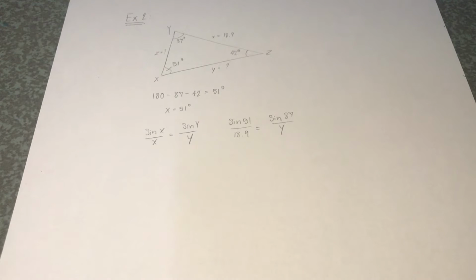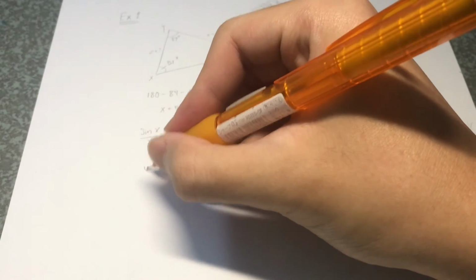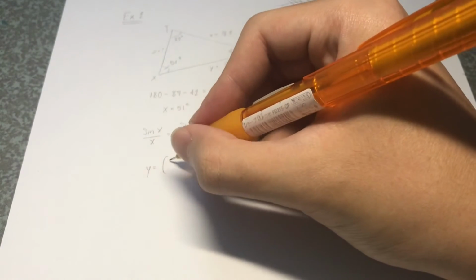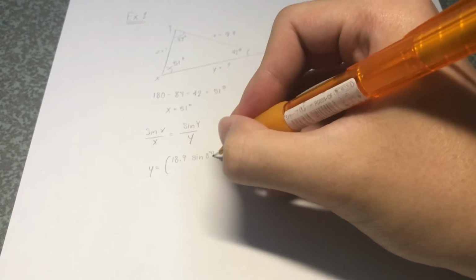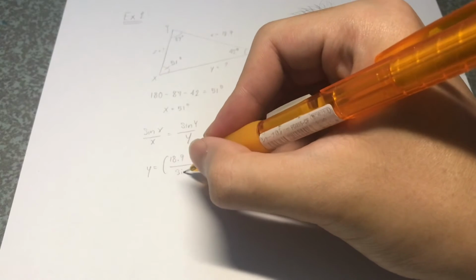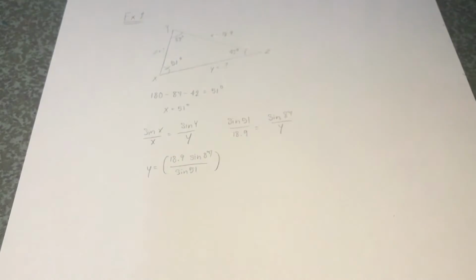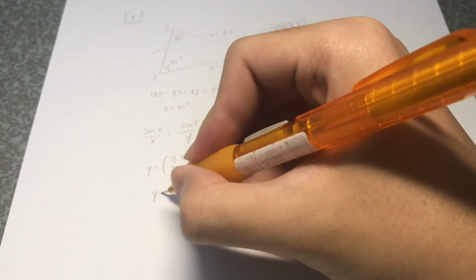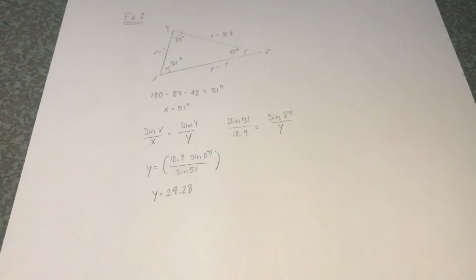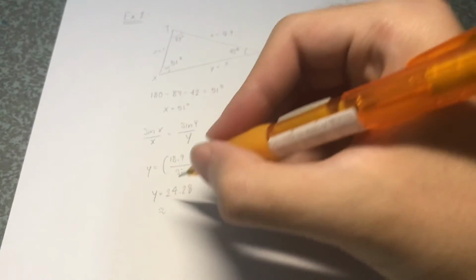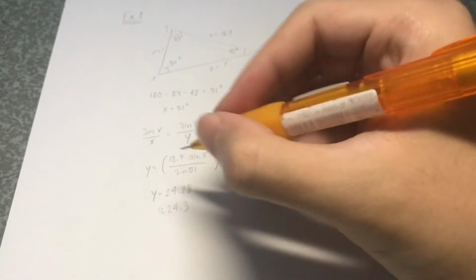After that, cross multiply and divide. You'll get y equals 18.9 sine 87 over sine 51. Use the calculator to solve. So the solution for side y is 24.28 or approximately 24.3.